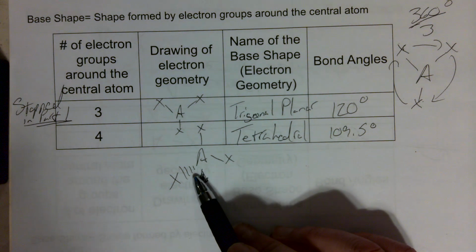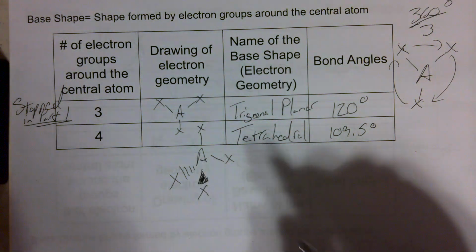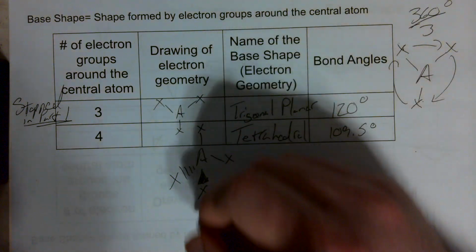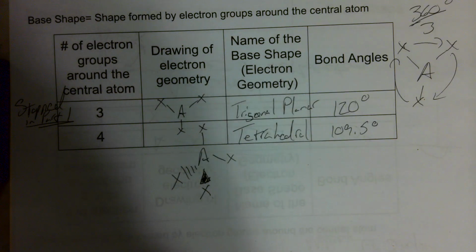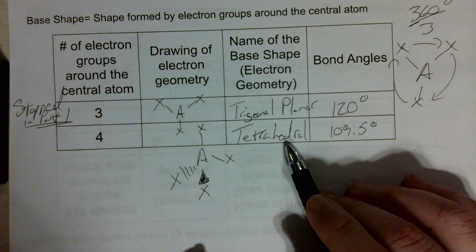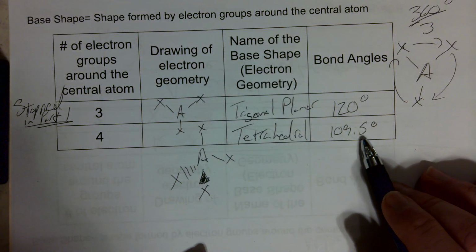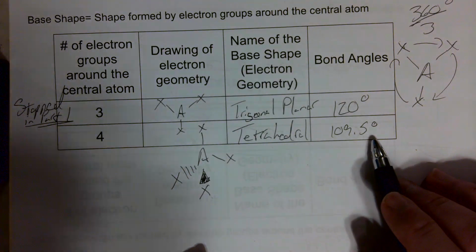That's where I use the dashed lines, and that means it's going behind the paper itself. There's 4 items. So if we think of 4, we may think of tetra. So here we're going to give it the name tetrahedral. And it's going to have the bond angle of 109.5 degrees.